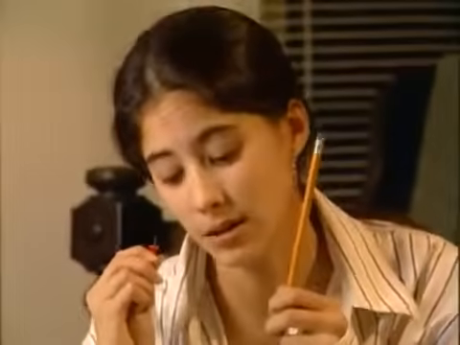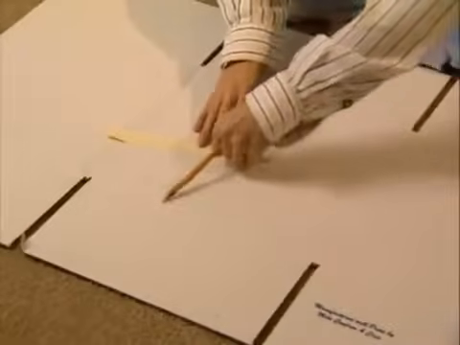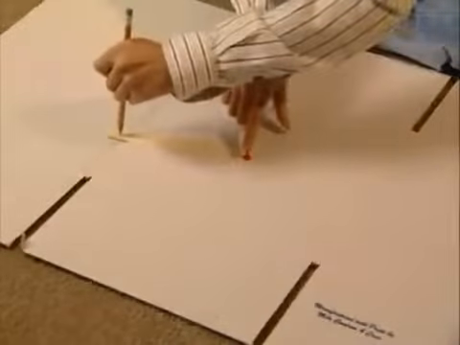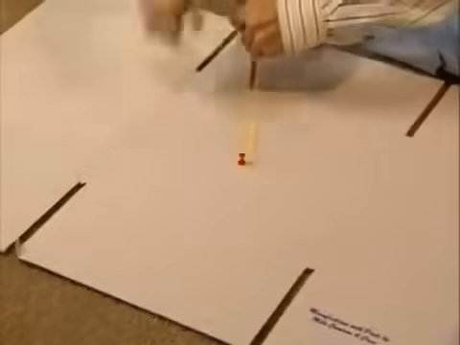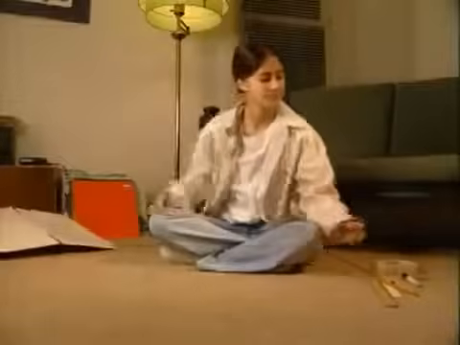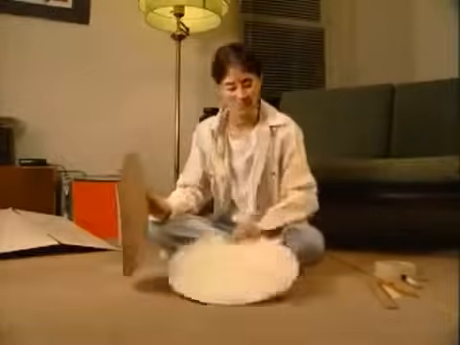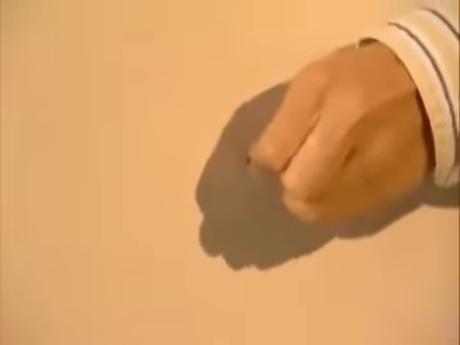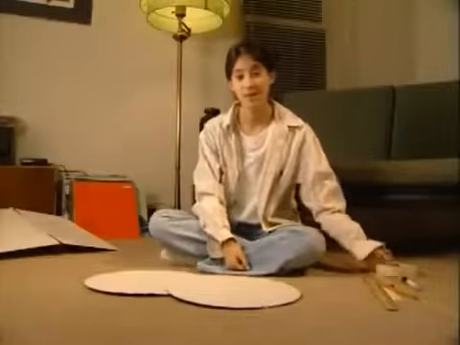Use a tack and a pencil to draw a circle with the paper. Make 2 of them and cut them out. Here's 2 I prepared earlier. Use a brad to make a hole in the middle of each circle. Tape them together.